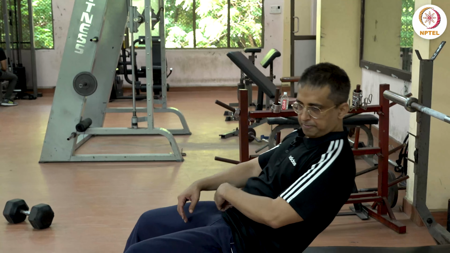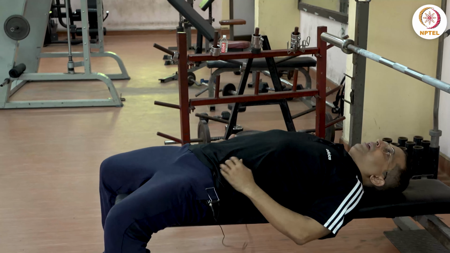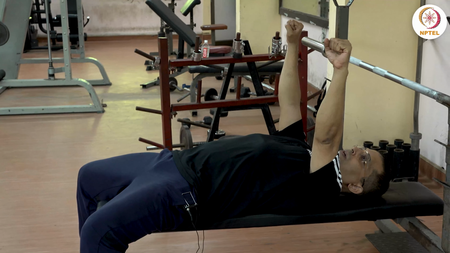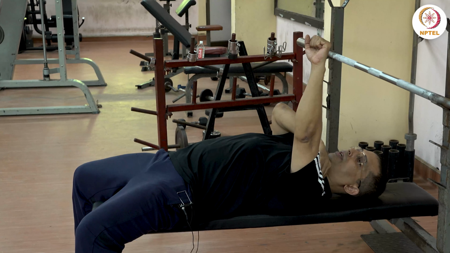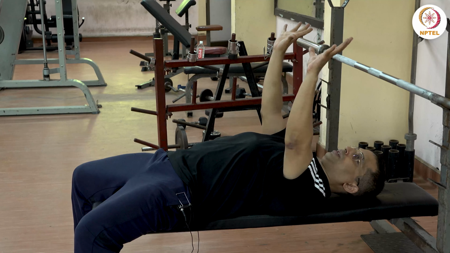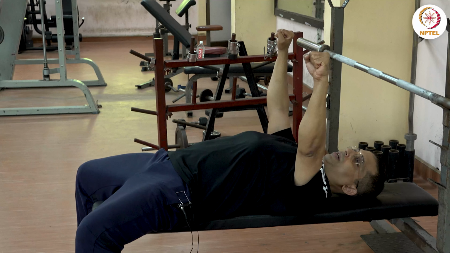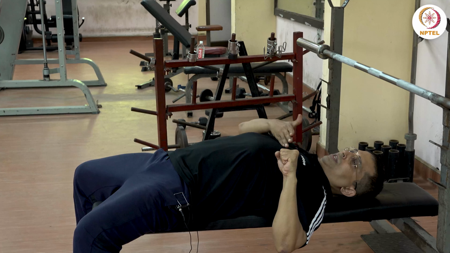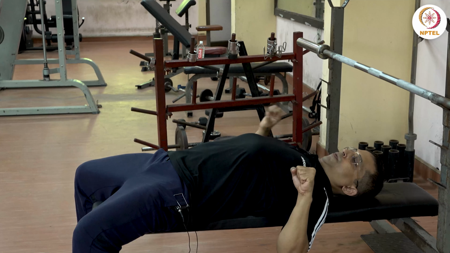So if I'm lying down, and this is the position I am in, you don't want to be holding the bar here. The first thing to do is get your shoulders down, into downward rotation and retraction, so it's nice and tight. From here, if I have the bar, I'll be going down to the level of generally the nipples. That is where you ideally touch. That's the point from where you go back up.